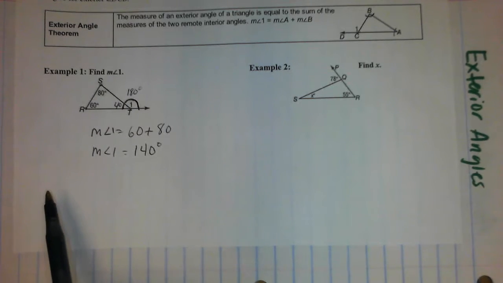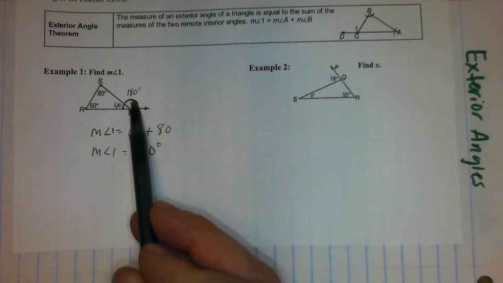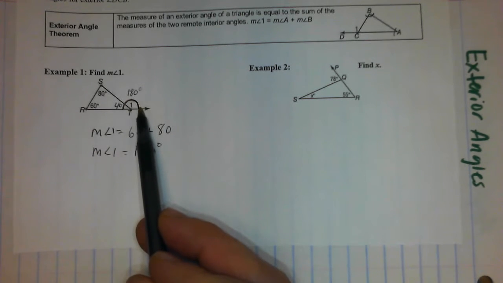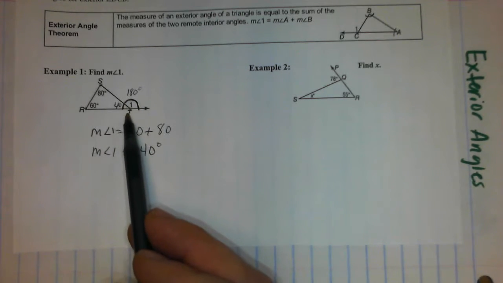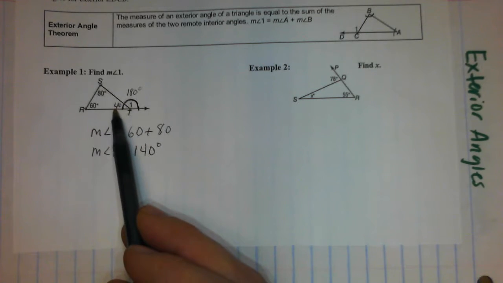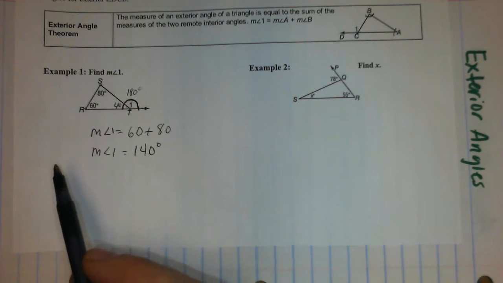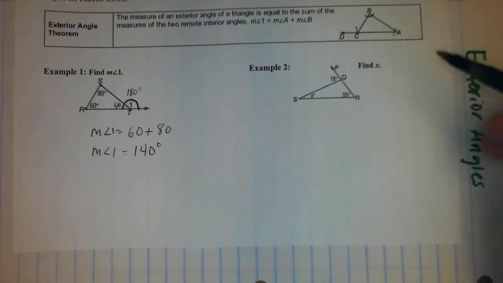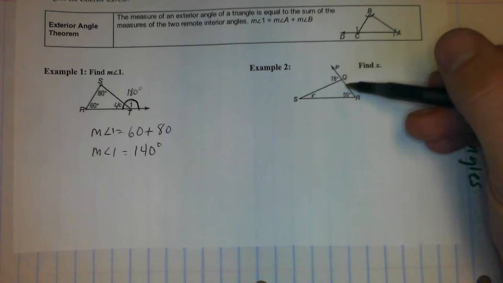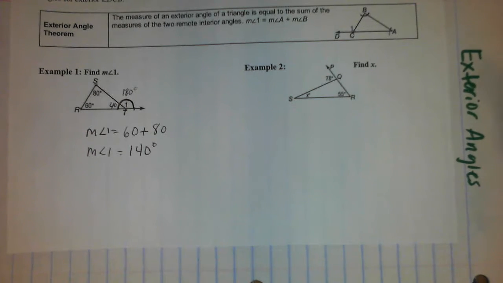So for me, I like to think about it this way. So these two angles together make 180, and then you subtract the amount of this angle here from 180 to find your exterior angle, angle 1 in this case. So I will start with that way on this problem, and then see if that makes sense to you guys.